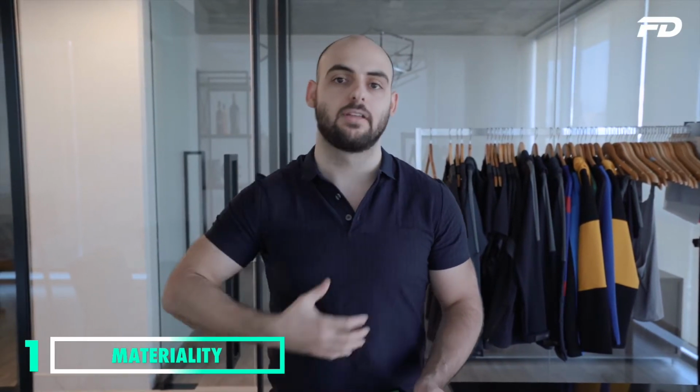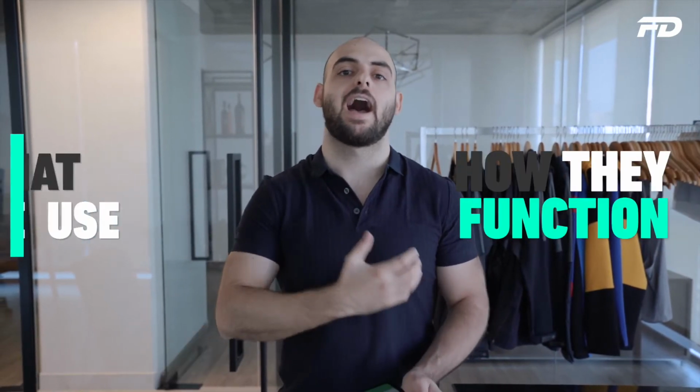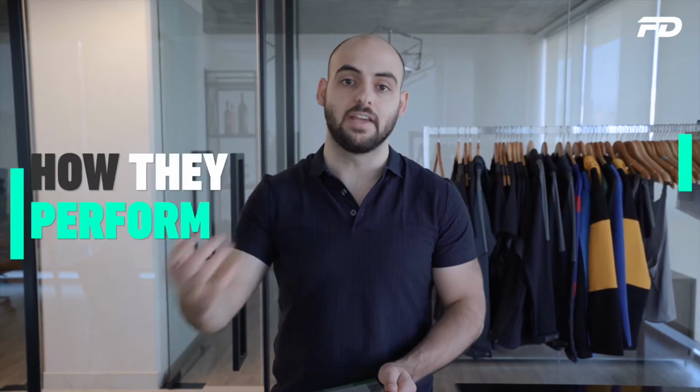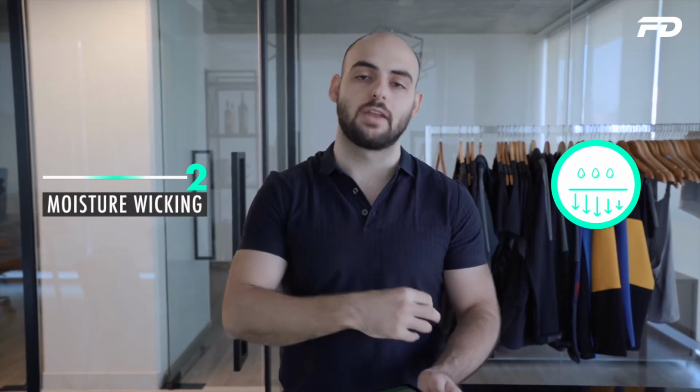The first, like I said, is materiality. Sportswear is all about the fabrics. What we use, how they function, and how they perform in our day-to-day lives is essential to the definition of sportswear. Typically, sportswear materials are breathable, they are moisture wicking, so they allow you to wick sweat away from the surface, or vice versa, they keep sweat or water away from your skin.